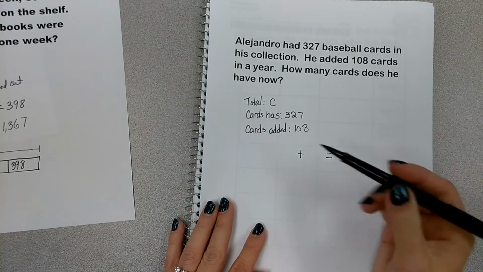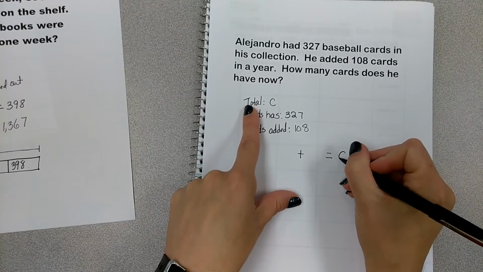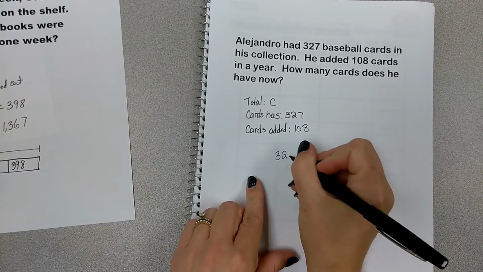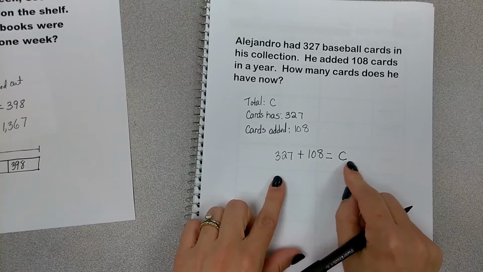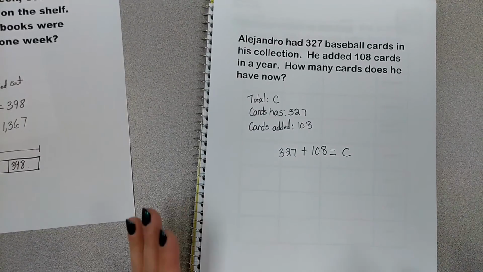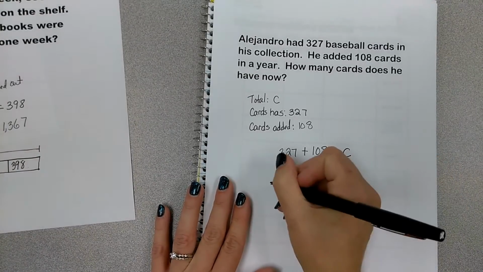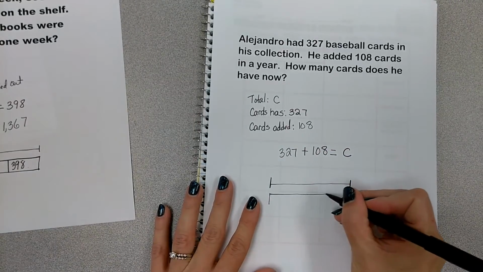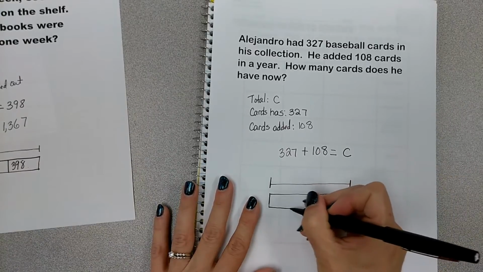Okay? You should have written the part that you don't know is C. And the part that you do know is 327 plus 108. Okay, 327 plus 108 equals C, the cards. Now I'd like you to write me a strip diagram. Here's your total. Here's your parts. Fill in the correct parts in your strip diagram.